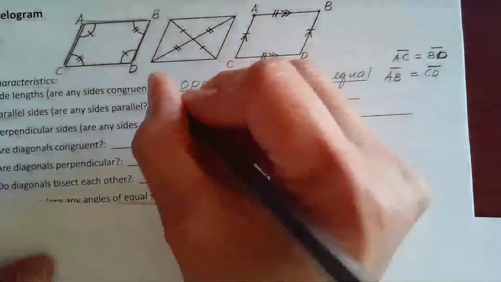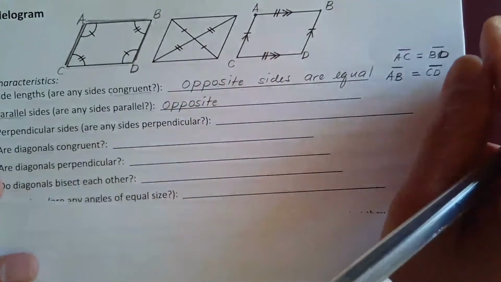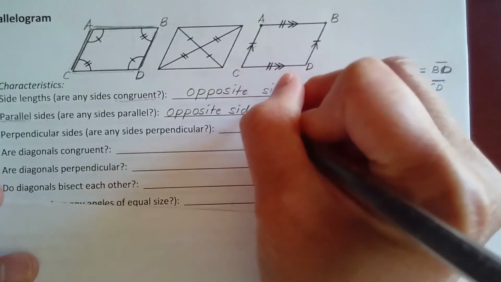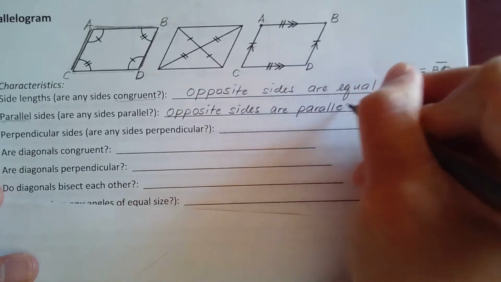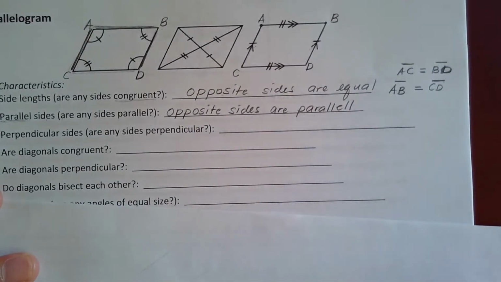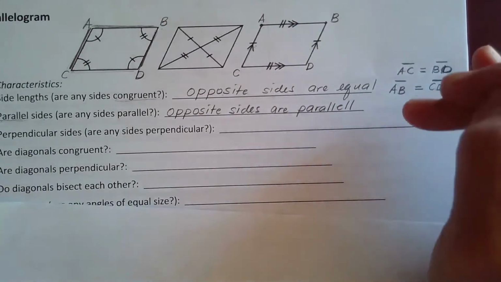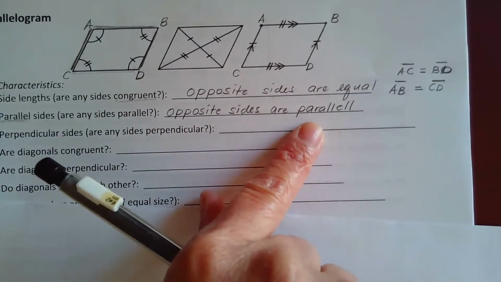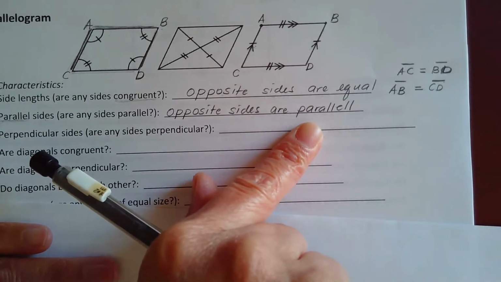So in this case, we can say opposite. Opposite means right across from each other. Opposite sides are parallel. Okay, opposite sides are parallel. Now, we can say that like that, but is there another way of describing that they're parallel to each other, right?